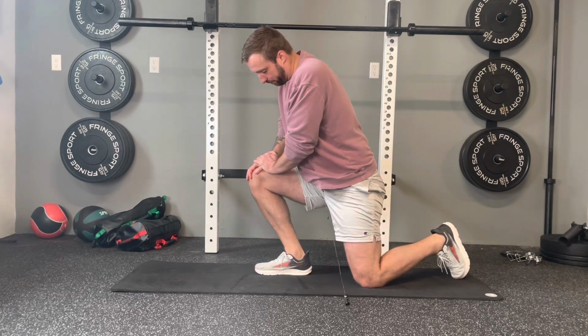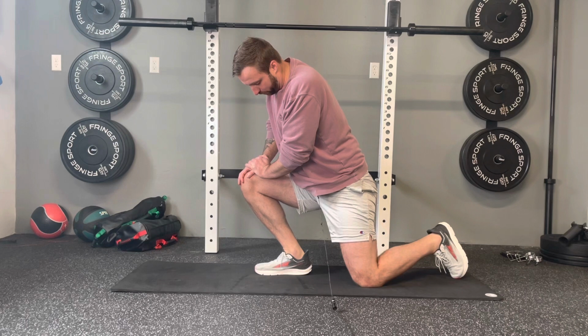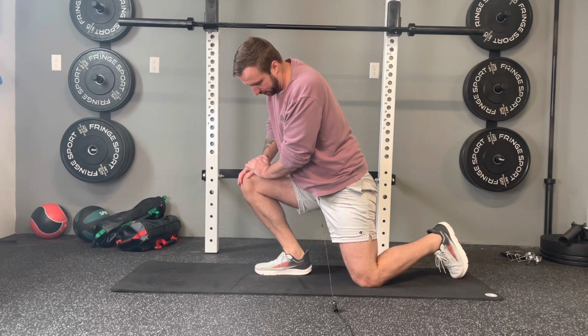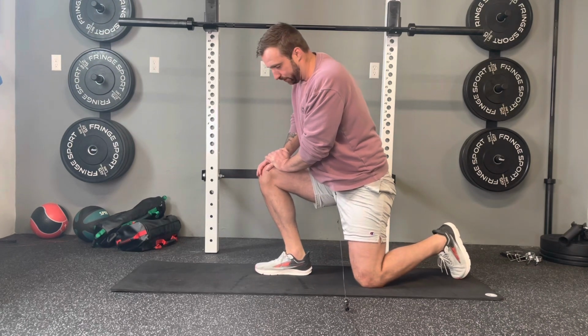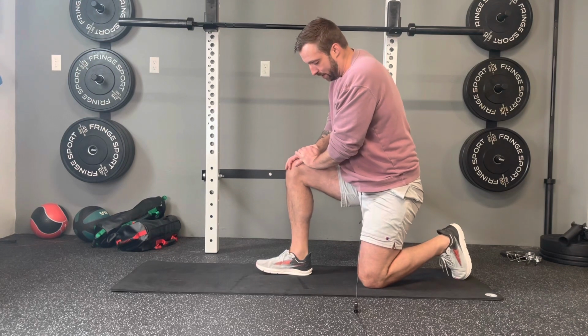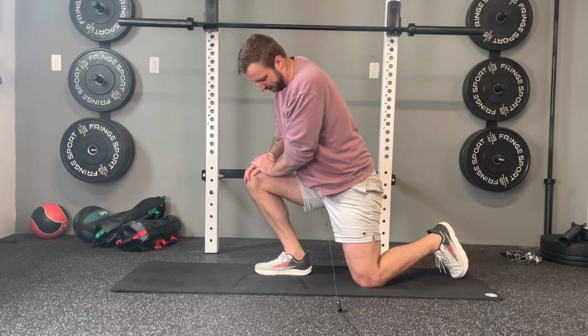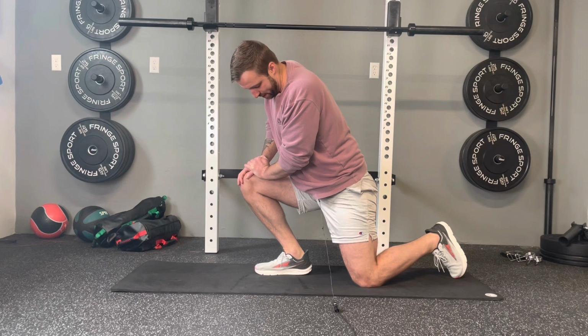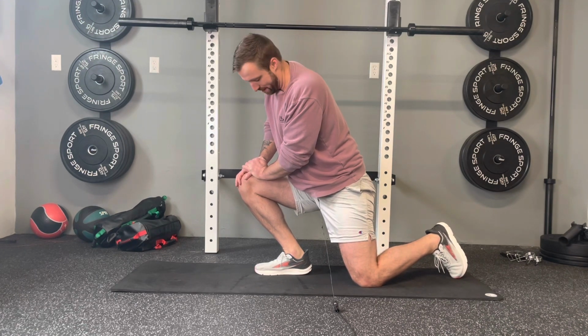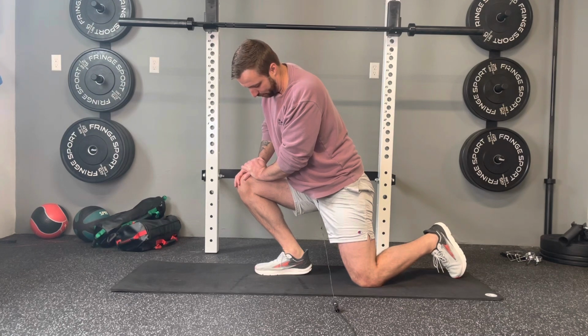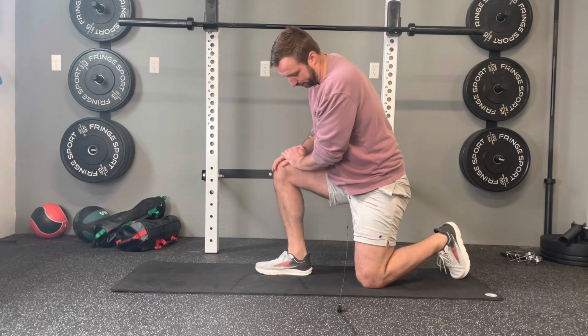So what you do is you come forward, you want to add a little overpressure, really try to push it as far as you can just for a few seconds, and then you can back off and then sink into it. Again, trying to go a little bit further each time. You sink into it, add a little overpressure, and come on back. So that's targeting the ankle joint itself. You should feel it right on the front.